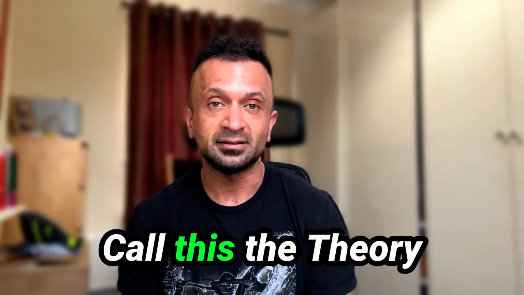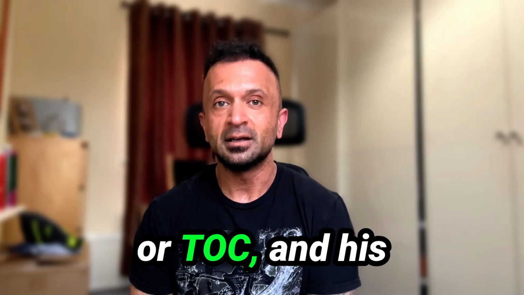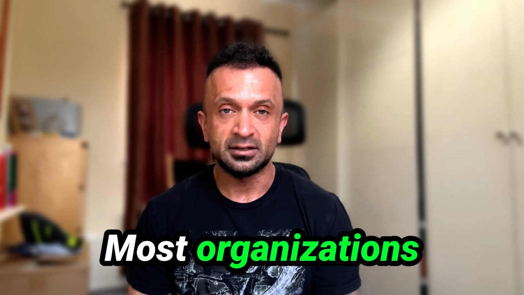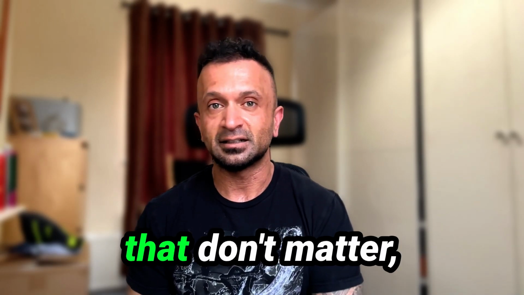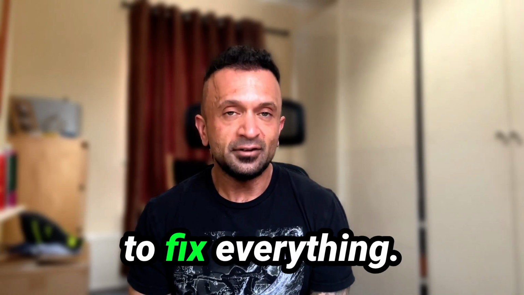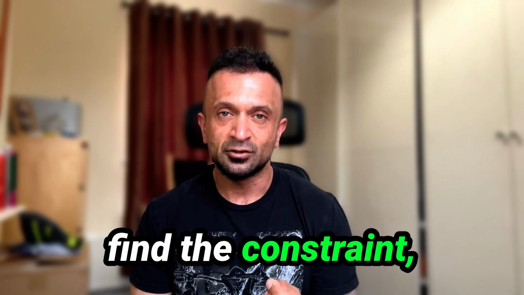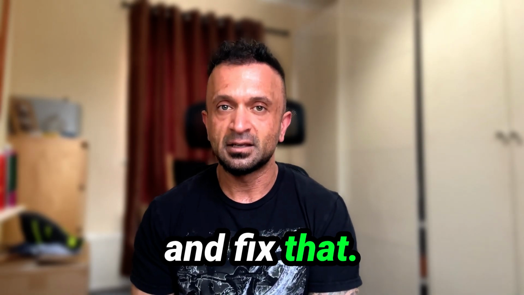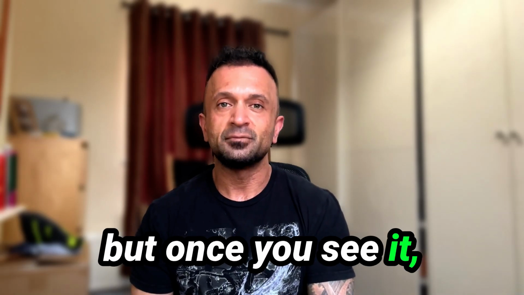Goldratt called this the theory of constraints, or TOC. And his point was this: most organizations are wasting time optimizing things that don't matter, while ignoring the one thing that's actually slowing everything down. You don't need to fix everything. You just need to find the constraint, the bottleneck, and fix that. That sounds simple, but once you see it, you can't unsee it.